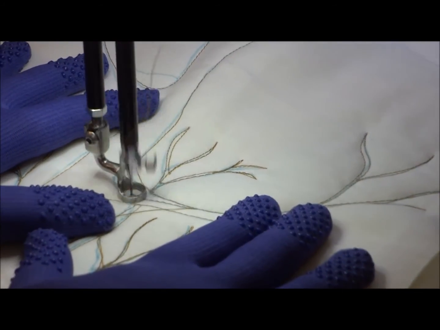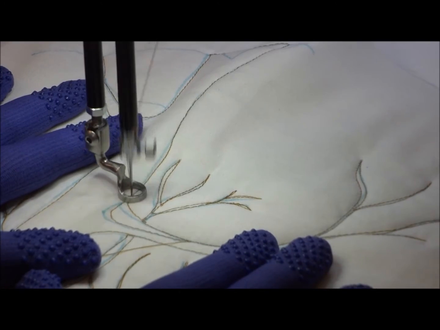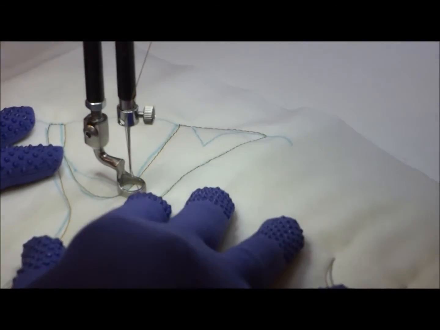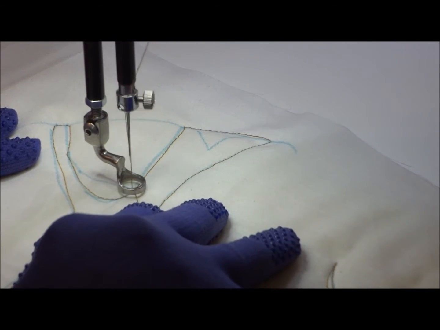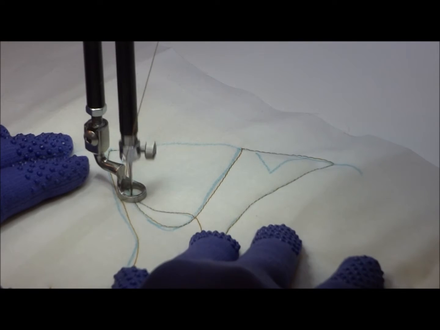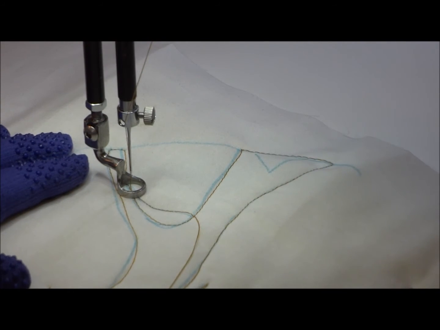Now let's go back and finish up that part where the snow is laying in the boughs of the tree that we didn't get before. And with that, our big tree is done, except for giving definition to the tree.